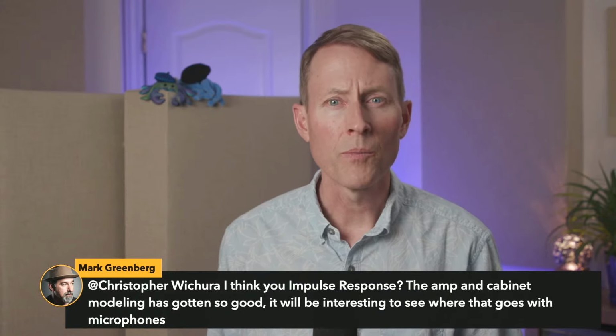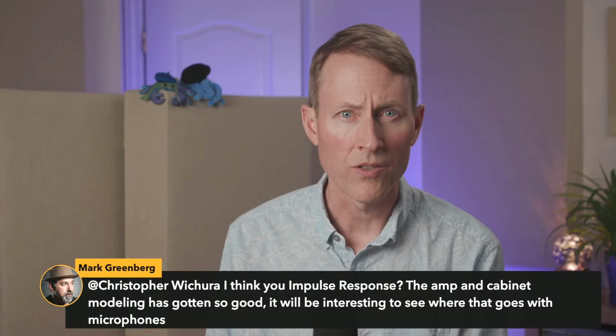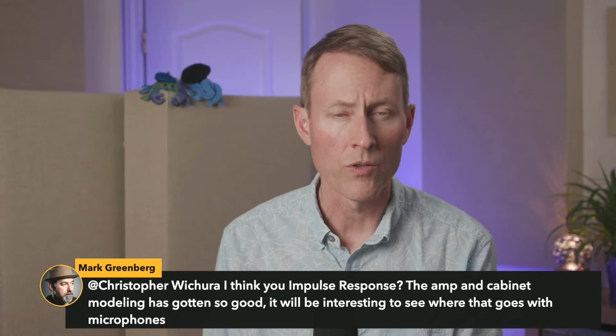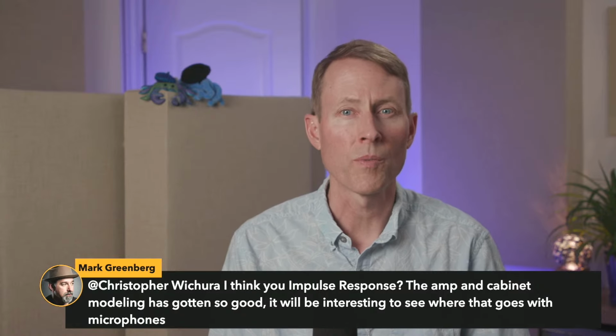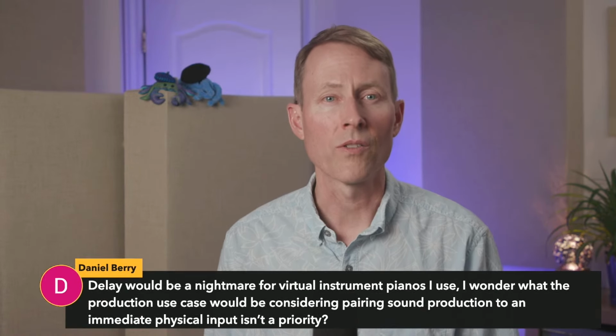I think you mean impulse response. The amp and cabinet modeling has gotten so good, it would be interesting to see where that goes with microphones. Impulse response, yes. I think that's right.